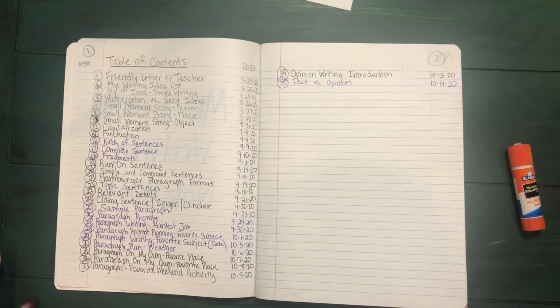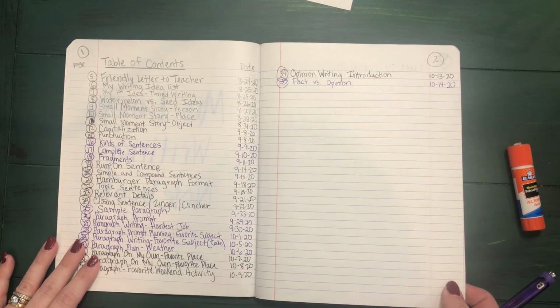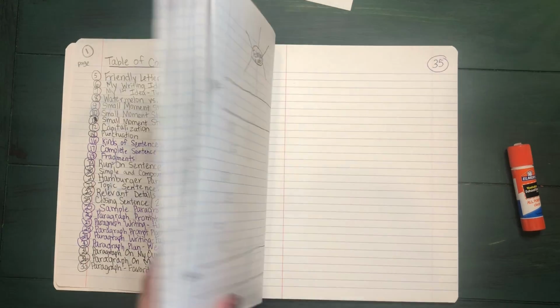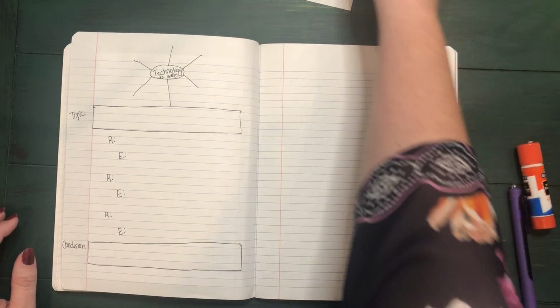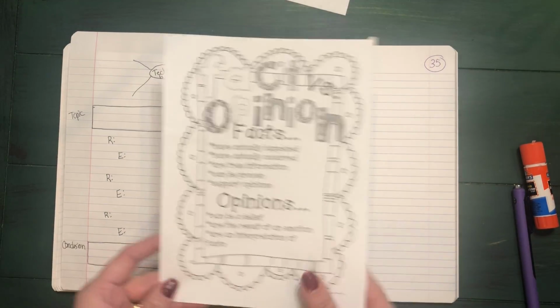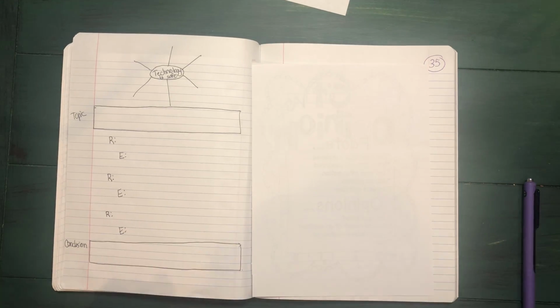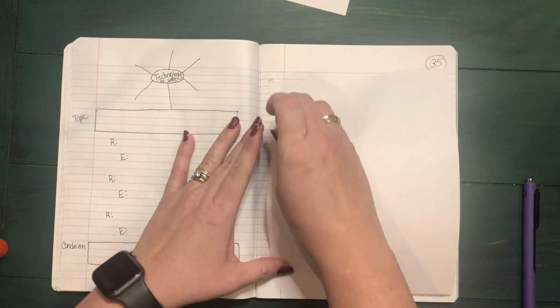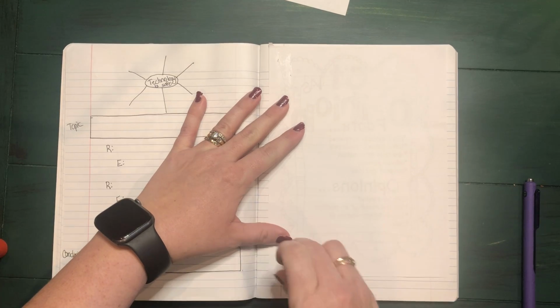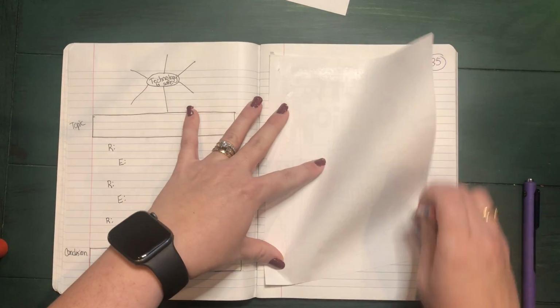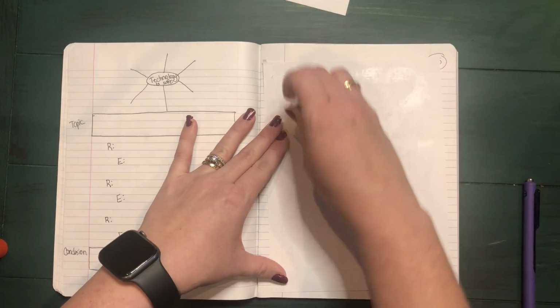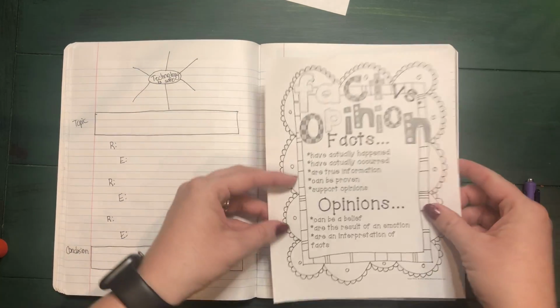Remember, at any time you can pause the video to get yourself caught up and organized, and then push play to continue with Mrs. Ling. All right, we're going to go ahead and take the first information page, turn that over. That's going to go on page 35, so use your glue stick, make your frame, and then crisscross through the middle, turn it over and smooth it out.